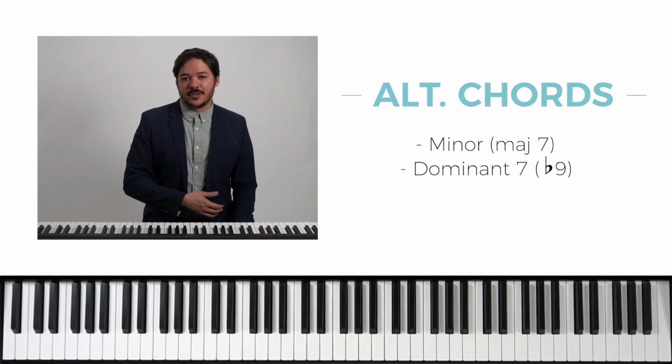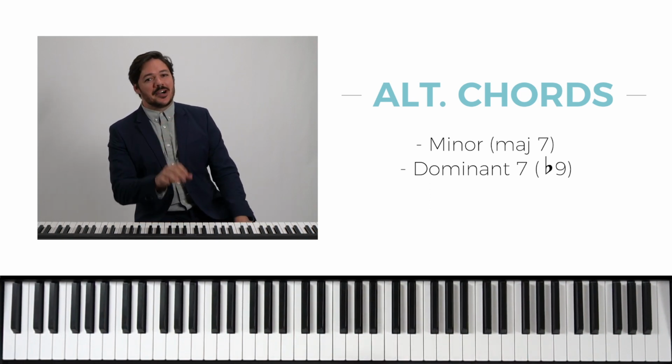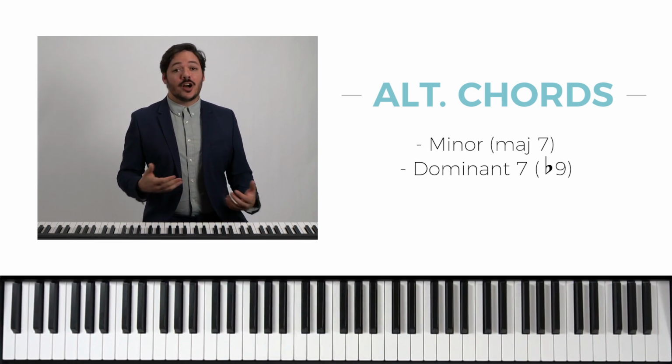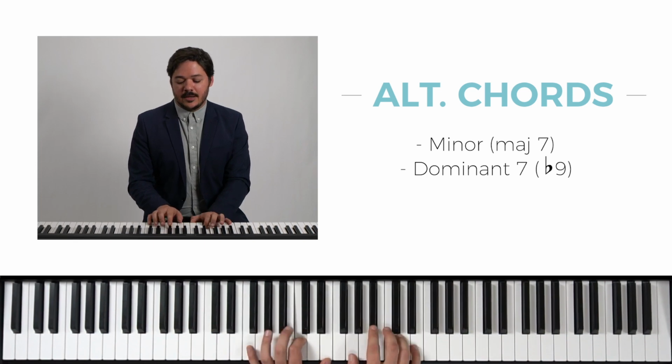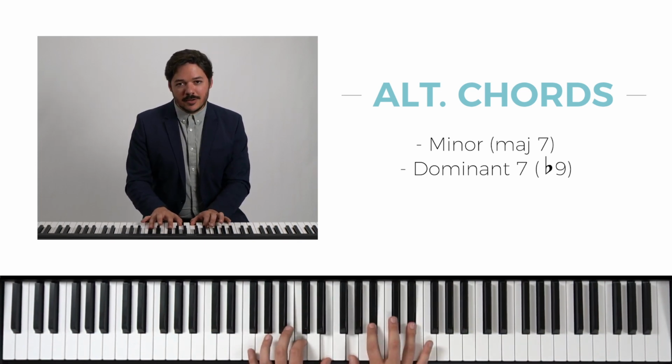Now, you can alter the 5th, the 3rd, the 13th, all sorts of other stuff. And again, we're not going to be covering that in today's lesson. But I do want to talk about a dominant 7 chord with a sharp 9. Okay? So let's take the same chord. Here's our flat 9. Here's our normal 9. If we want to sharp it, sure enough, we have this chord, this note.